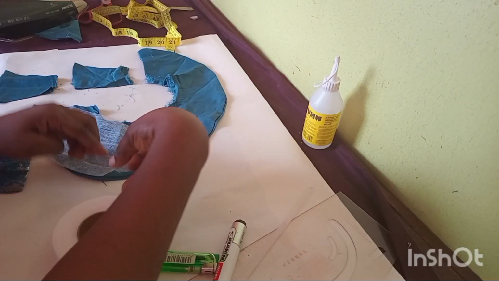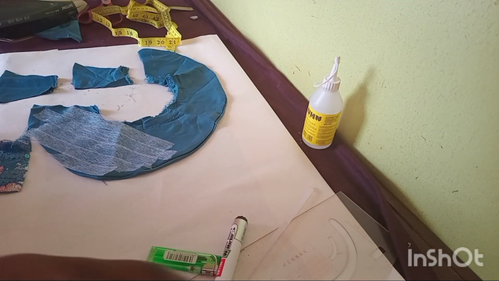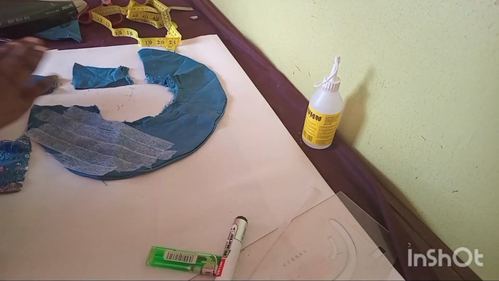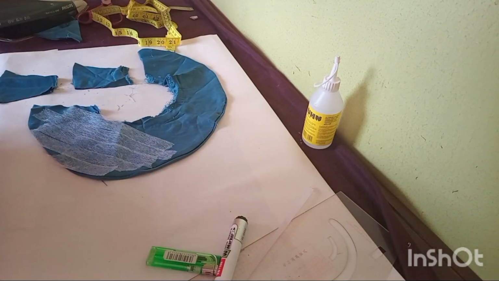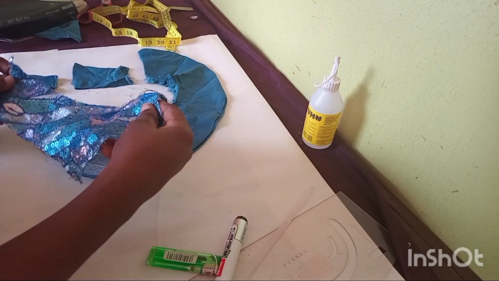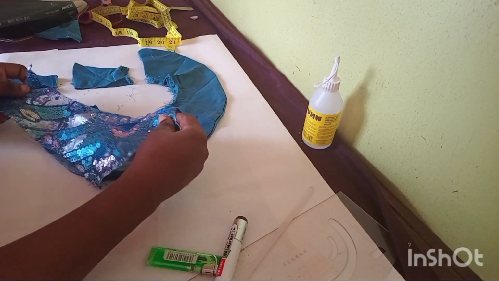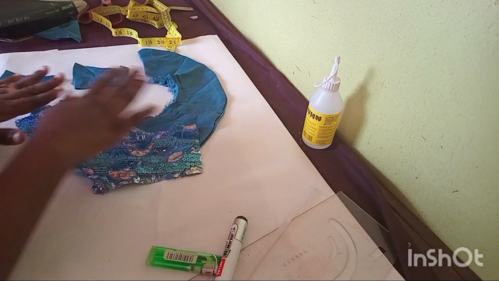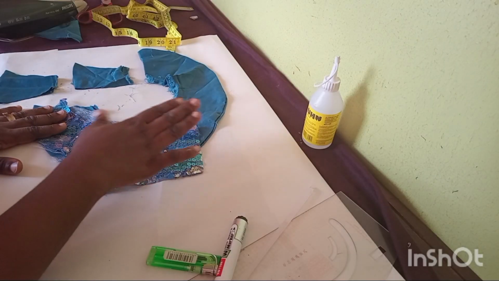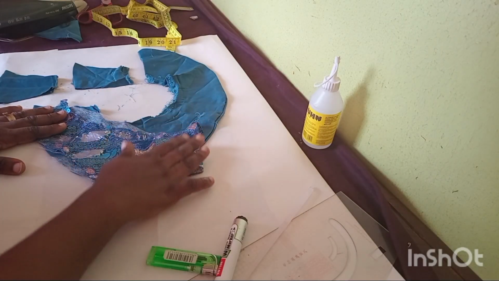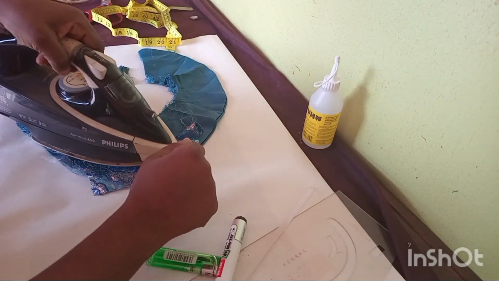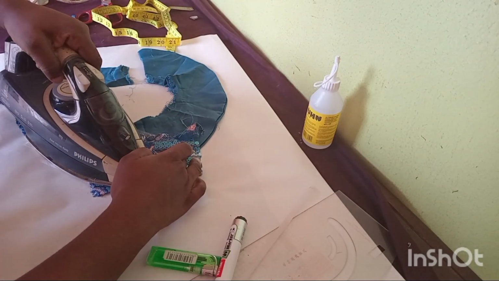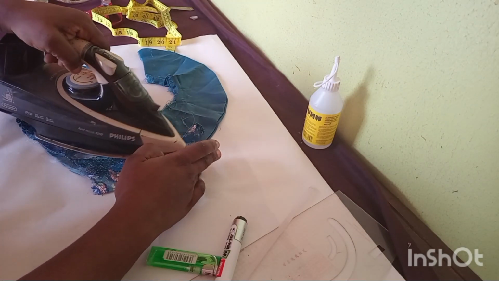But with the 10-inch hemming gum, it's wide. Just one sheet will cover everything. So you place it like this. Put your lace on it like this. I'm just using this for illustration, for the purpose of this tutorial. Place it on it and use your steam iron to press it properly.